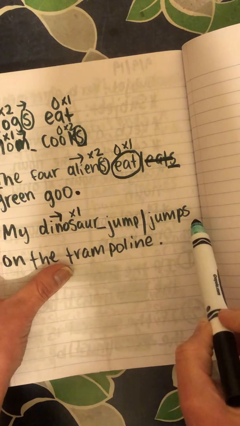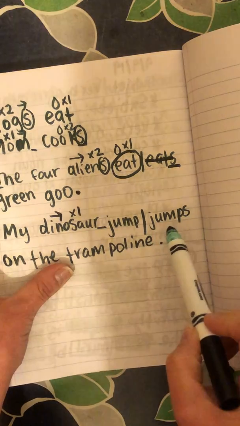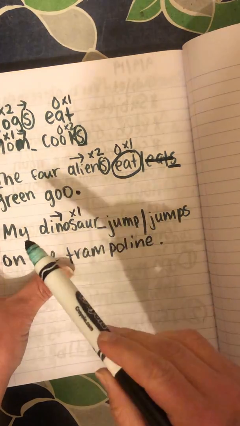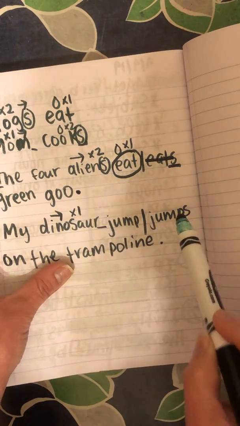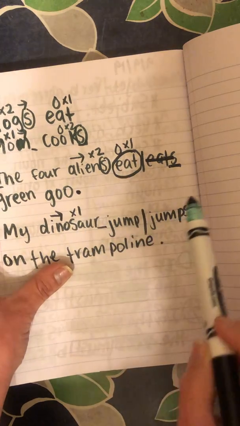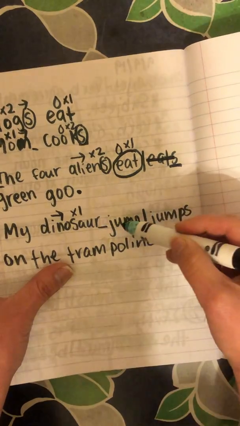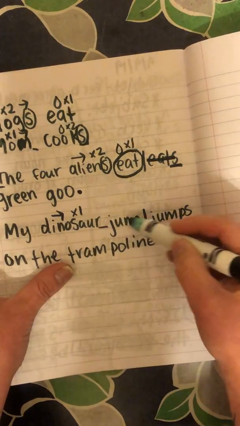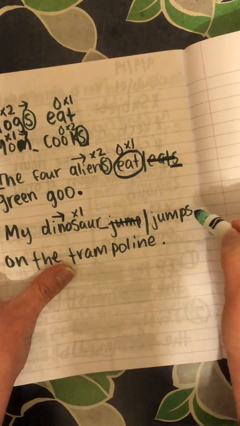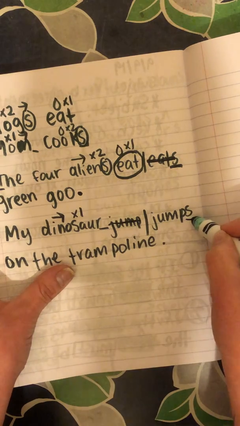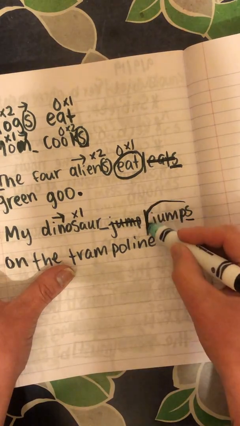Jump or jumps. You can tell if a verb, a noun, whatever it is that you're dealing with is plural if it has an S, an ES, or IES at the end. Jump is just our singular because it does not have an S at the end, so we're crossing that out. And jumps is plural because it has the S that we need.